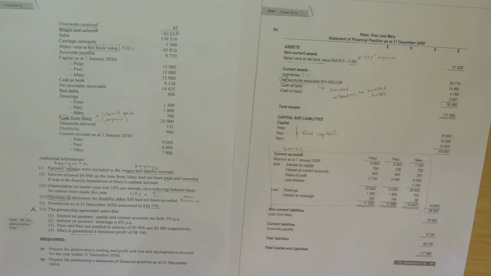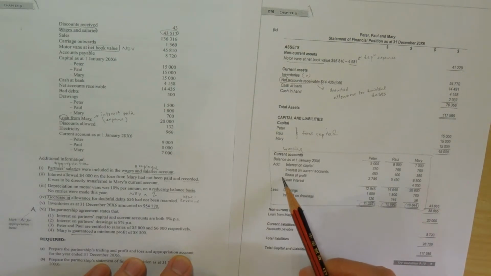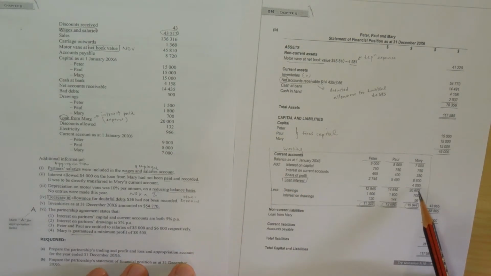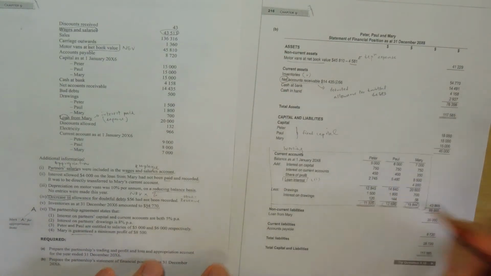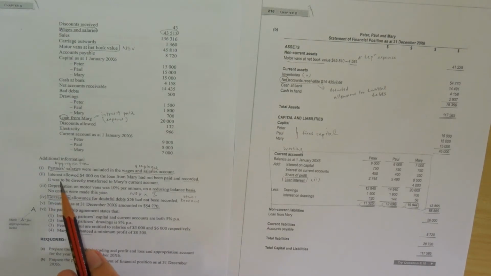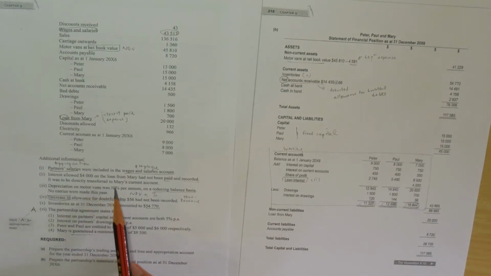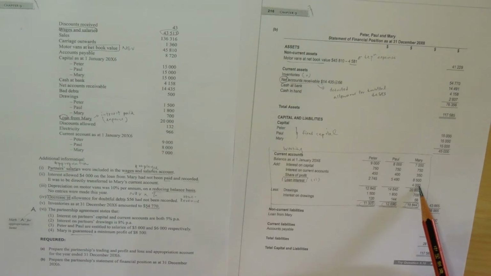And just one point I want to remind you is Mary. When you take a look at that, you find loan interest, and then you add it to Mary's current account. This is referred to item number 2. Item number 2, you find that it was to be directly transferred to Mary's current account for the interest. Therefore, Mary has additional share of the profit.